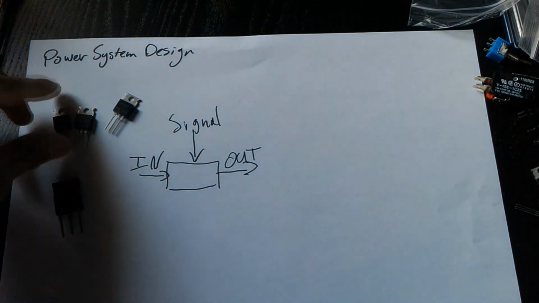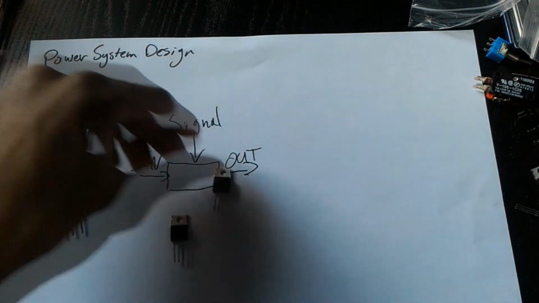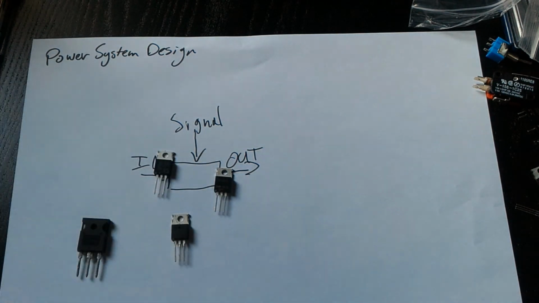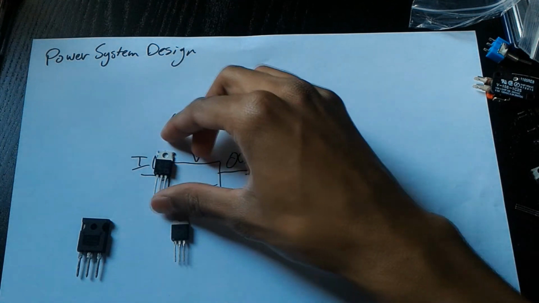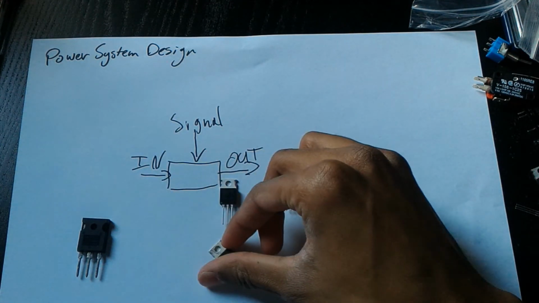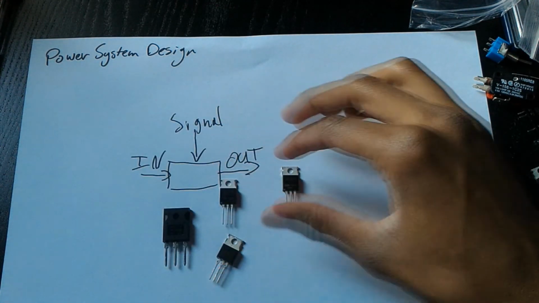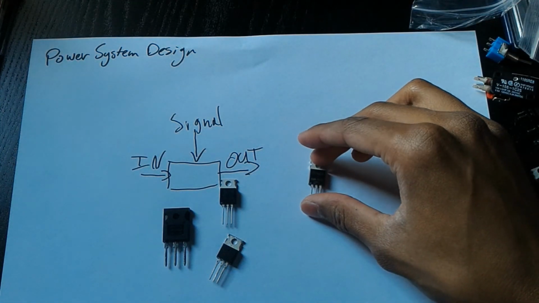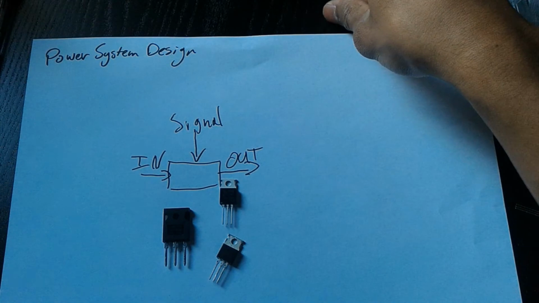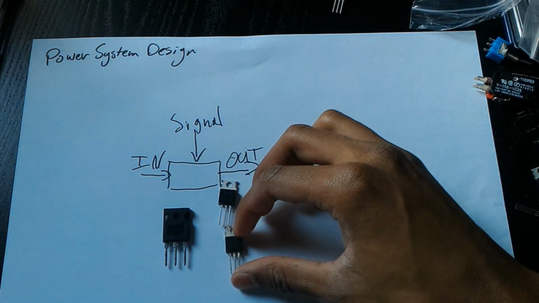So now we have a couple of MOSFETs over here. This is a P-channel MOSFET and this is N-channel. These three are all N-channel and this is P-channel. The difference we are going to talk about later, but for now we are going to stick with the N-channel.